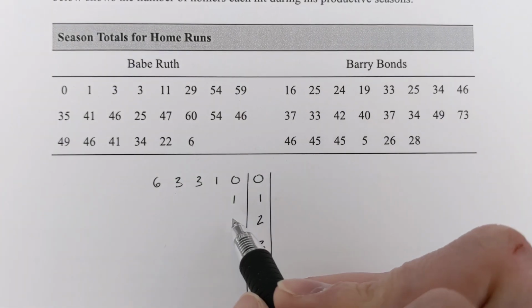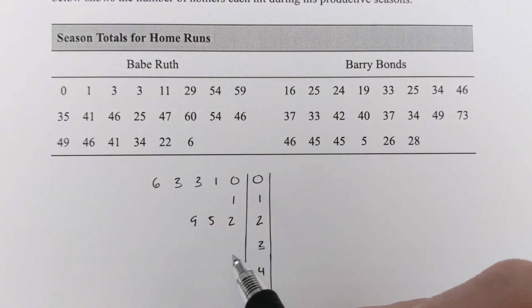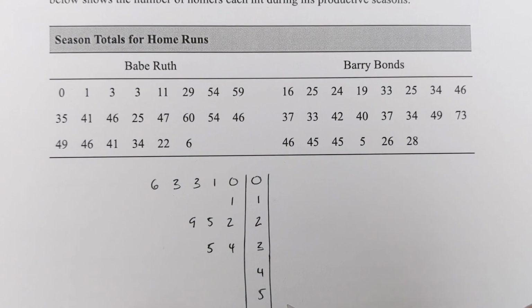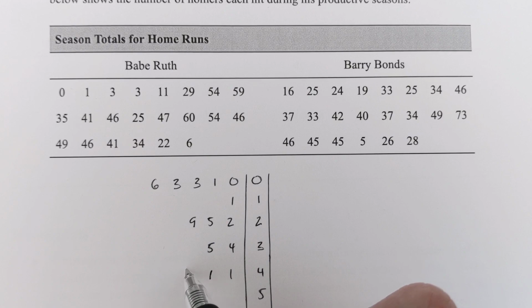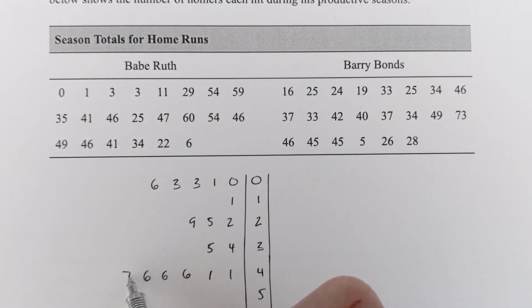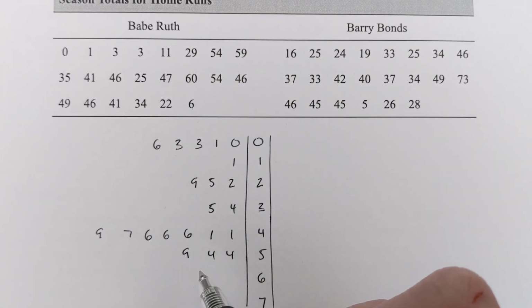For the 20s, there was a 22, a 25, a 29. For the 30s, there was a 34 and a 35. For the 40s, there was a 41, another 41, 3 46s, a 47, and a 49. For the 50s, there were 2 54s and a 59, and he had one season of 60.